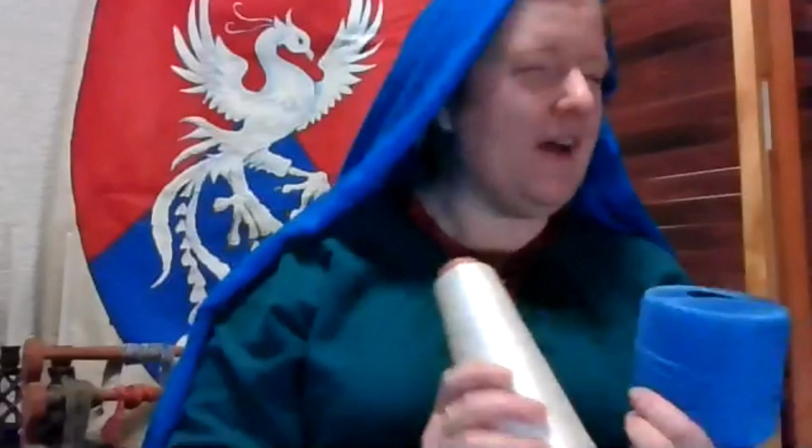I have thoughts about whether or not it was used as warp for tablet weaving, because what makes reeled silk so unique is how little it's twisted. So you get an incredible amount of luster versus a spun silk. Like, that's still really pretty and lustrous, right?